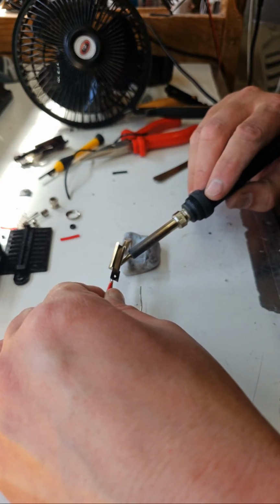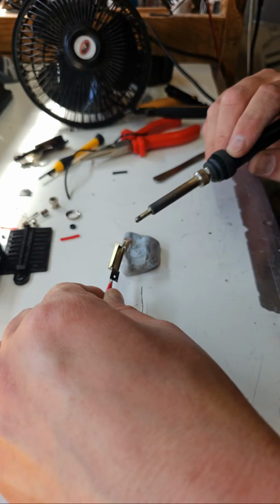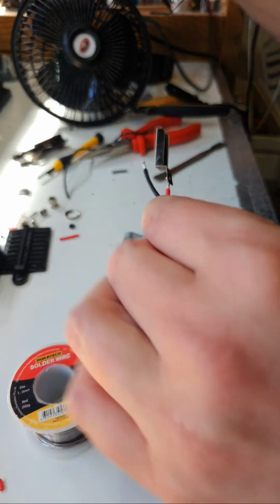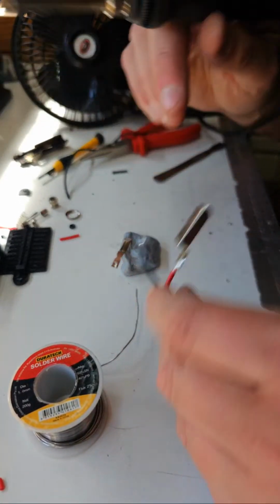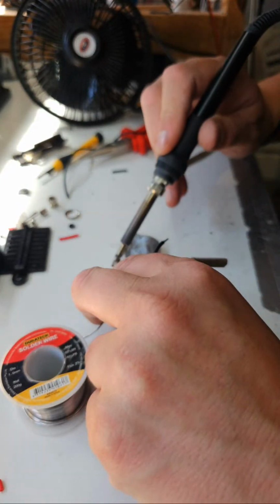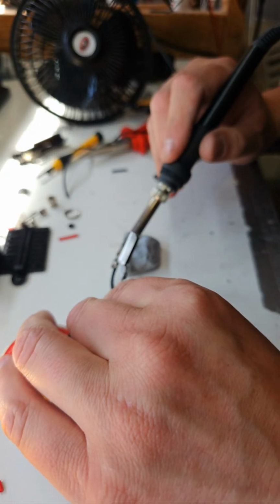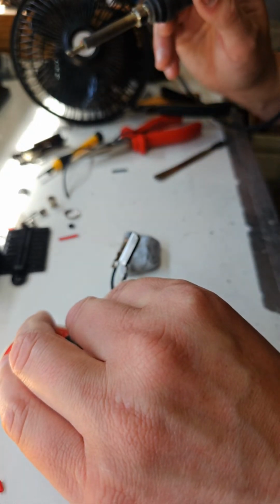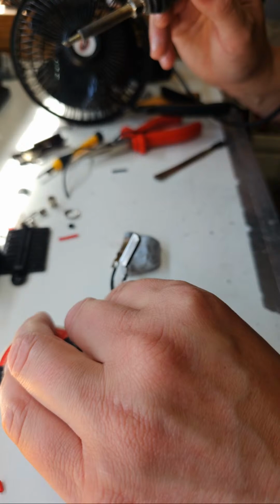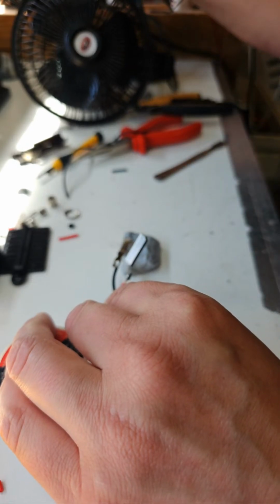Can we get hot in there? Nope, wasn't cool enough. Bit more in there. That's the right orientation. Yeah, when it's a big contact like this, it holds a lot of heat. You have to hold it for a few seconds.